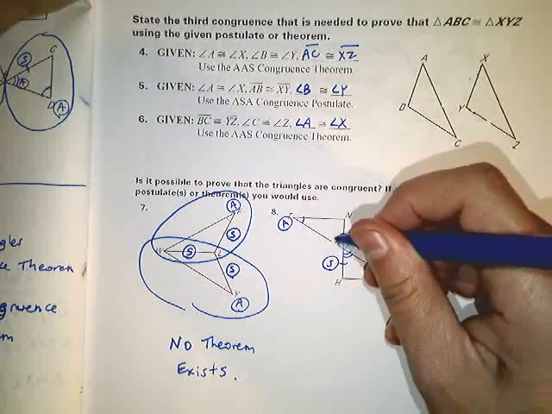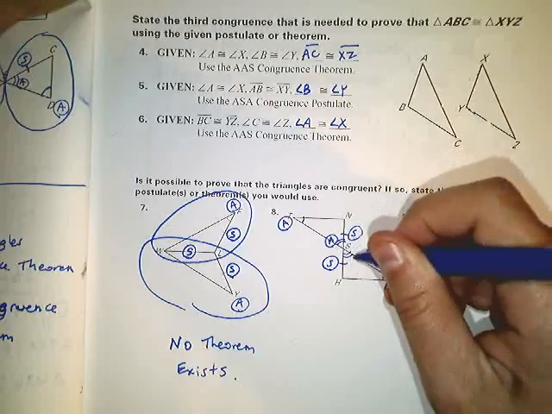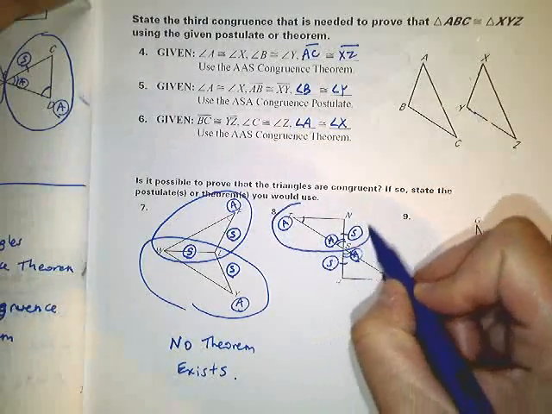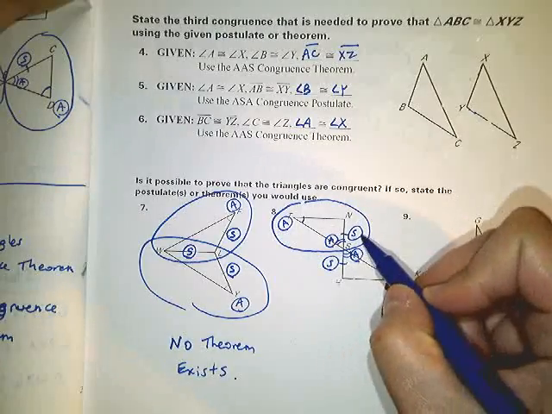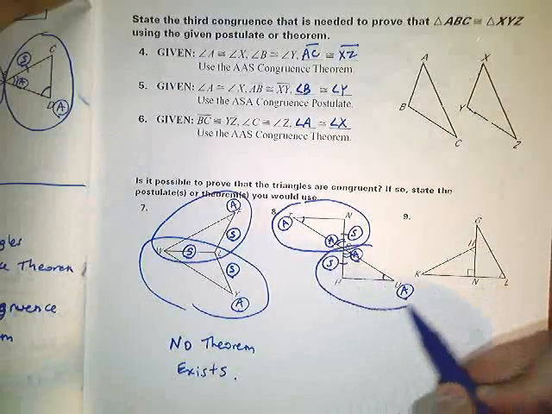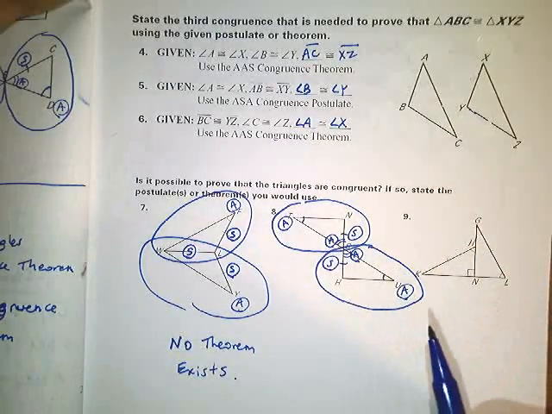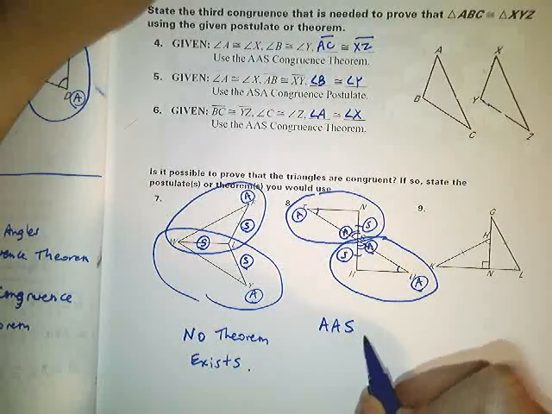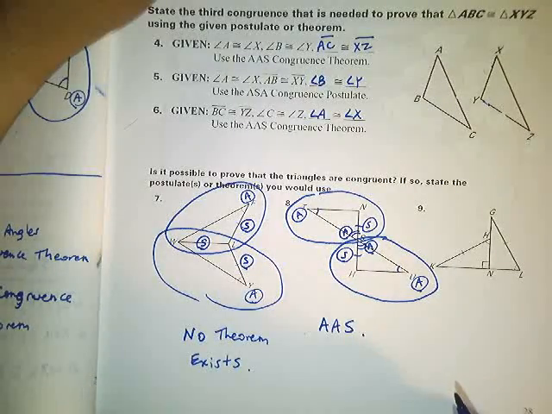So I've got angle, angle. So on the top, I have 2 angles and a side not in between. Same thing on the bottom, 2 angles and a side not in between. And that is the angle-angle side congruence theorem, right? So by the angle-angle side congruence theorem, these are congruent triangles.